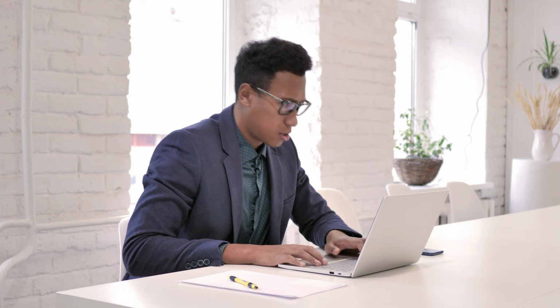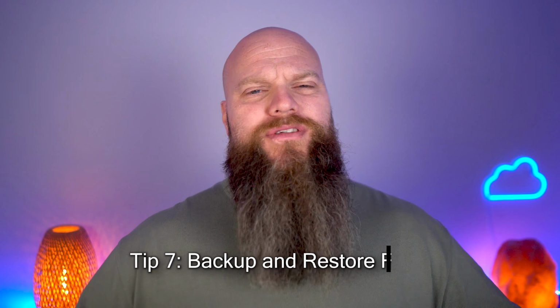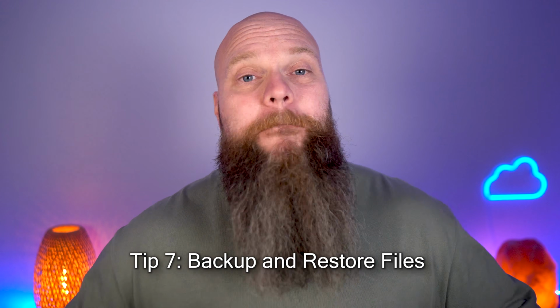Here's my next tip. Now, sometimes we accidentally delete files or folders. Don't worry, it happens to us all. Or sometimes we might open a Word document, make changes, and realize we've made a mistake. Is there anything within OneDrive that can help us restore files or roll back to previous versions of files? Yes, there is. Let me show you.